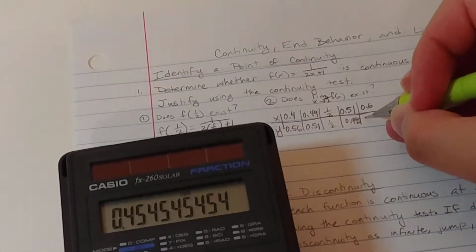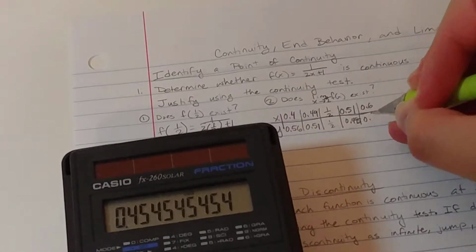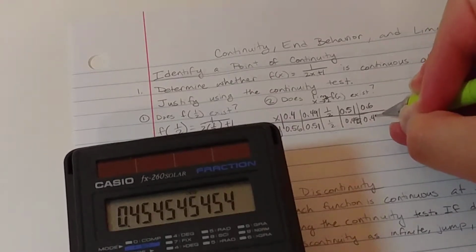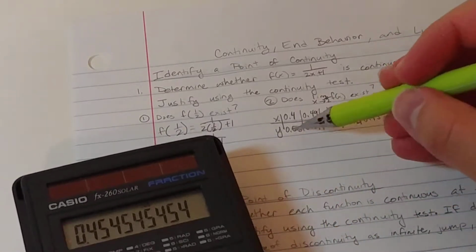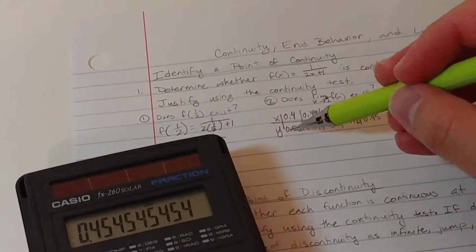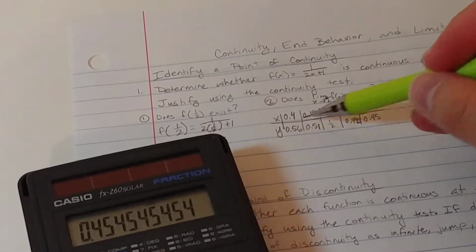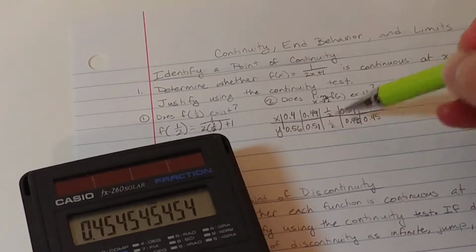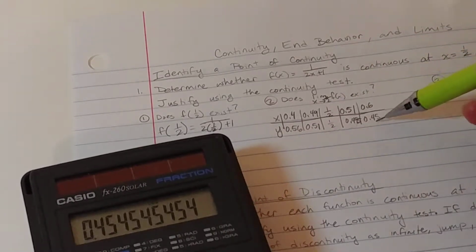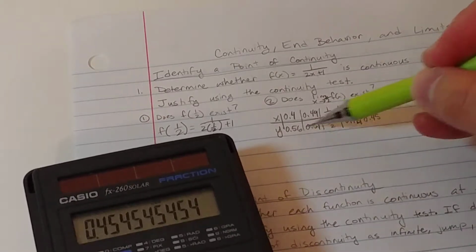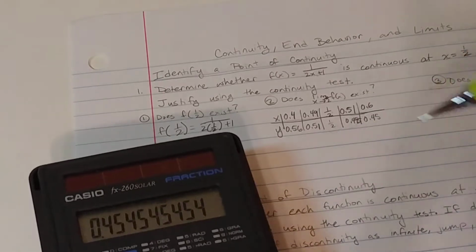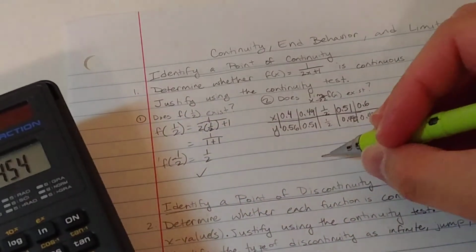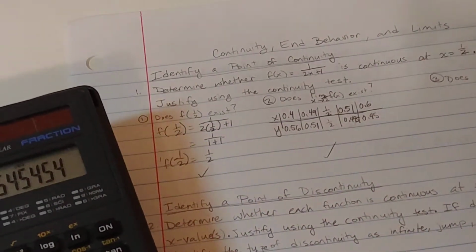So it looks like it's going down there. But look at that. It looks like it's pretty consistent, right? Connected. 0.56, 0.51, 0.5, 0.495, 0.45. So there's no big jump in between the numbers. So it looks really good. It looks like it's continuous.